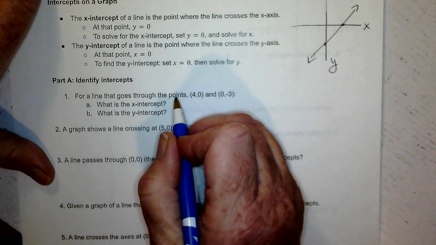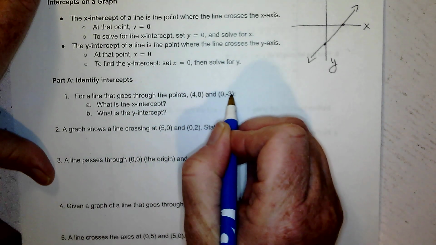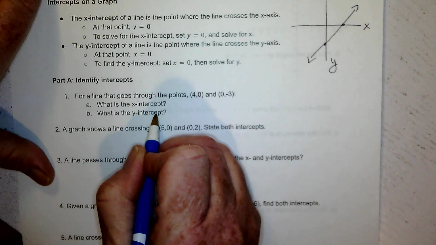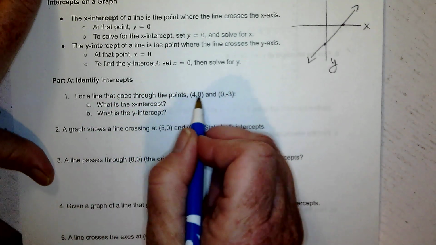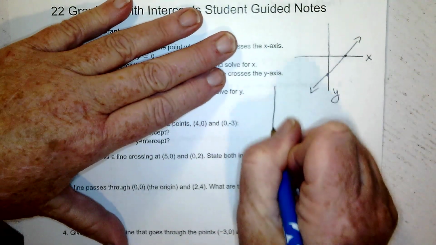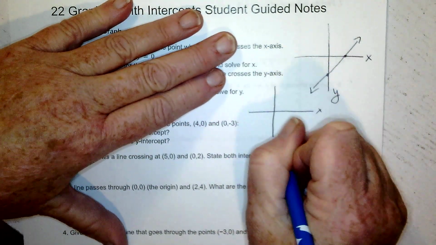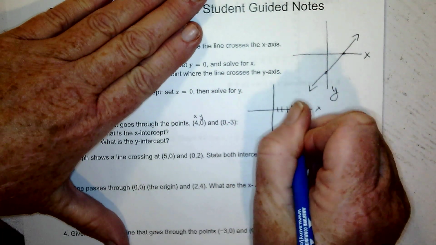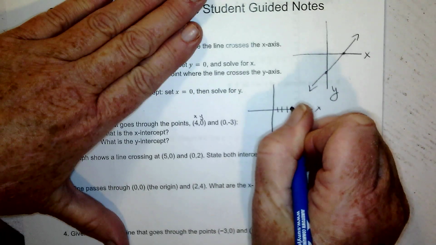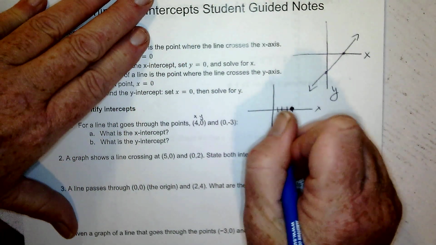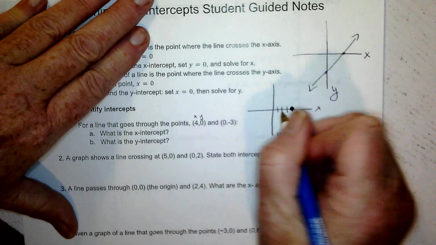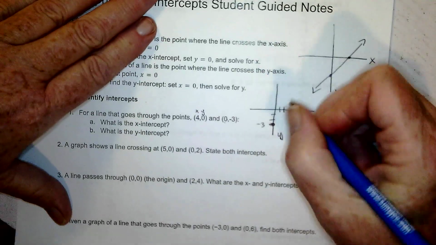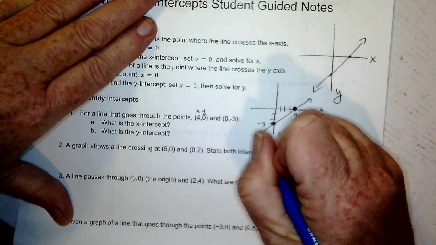For a line that goes through the points (4, 0) and (0, -3), what is the x-intercept? What is the y-intercept? Okay, so you've got a line that goes through the point (4, 0). Let's just do a real quick drawing. Remember, it's x and y. So your x is 4, 1, 2, 3, 4, and your y is 0. So there's (4, 0) and (0, -3). Your x is 0, and your y is 1, 2, 3, negative 3. And this is a line that goes through these two points.